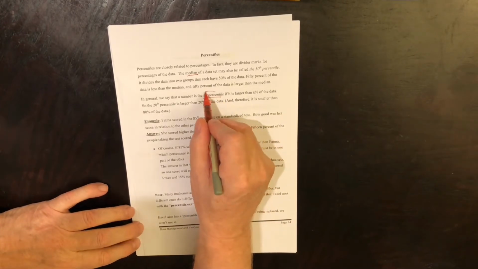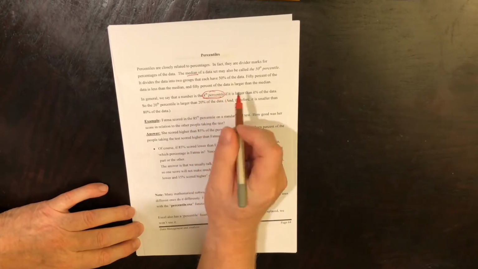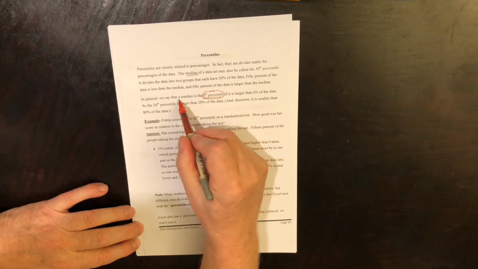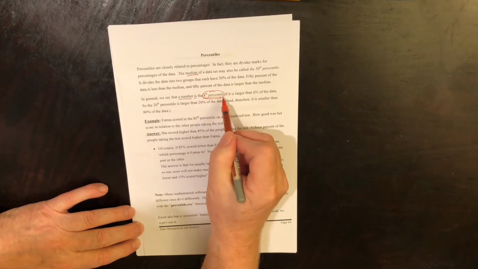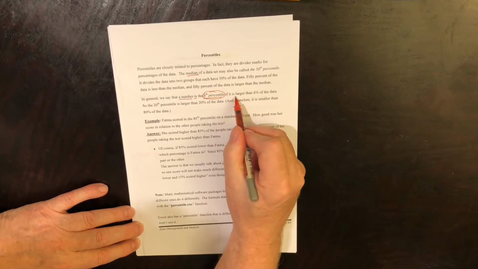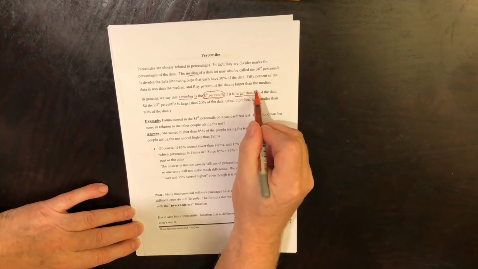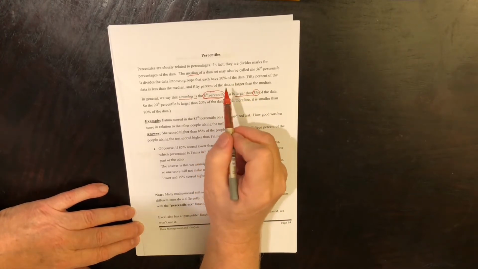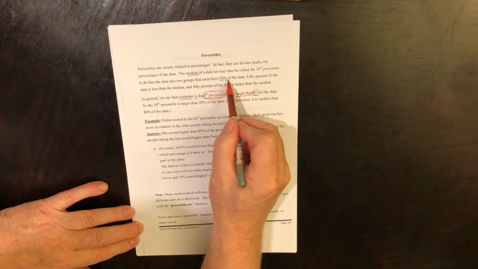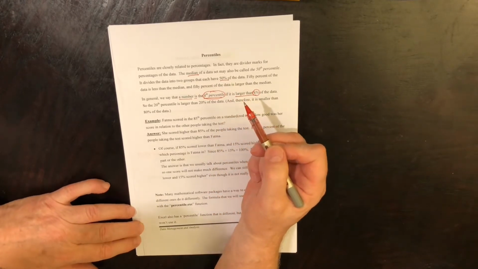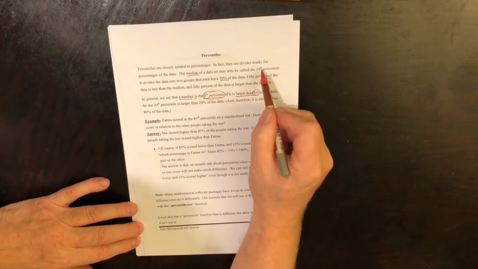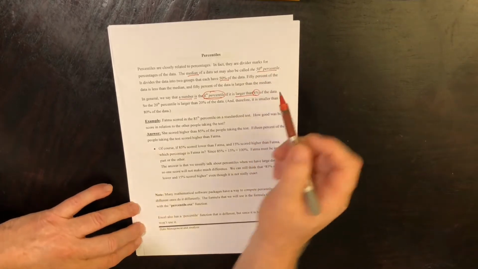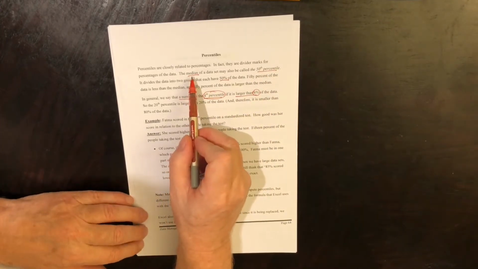A number is the kth percentile if it is larger than k% of the data. The median is a number that is larger than 50% of the data, and so the median is the 50th percentile. The median is the simplest example of a percentile.